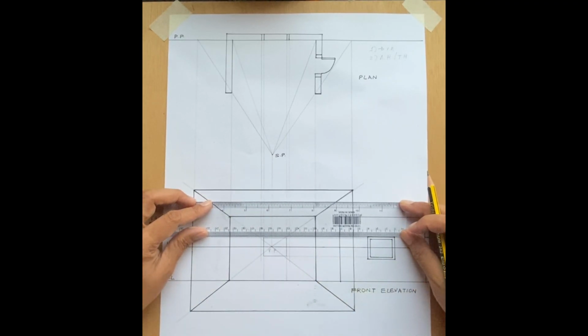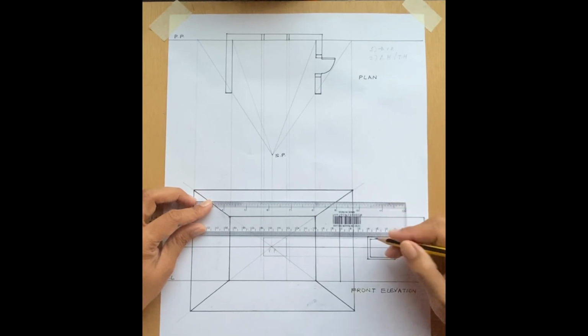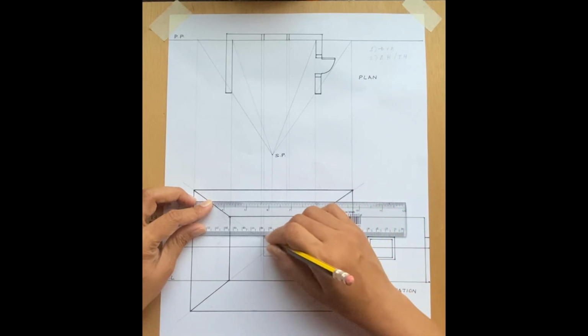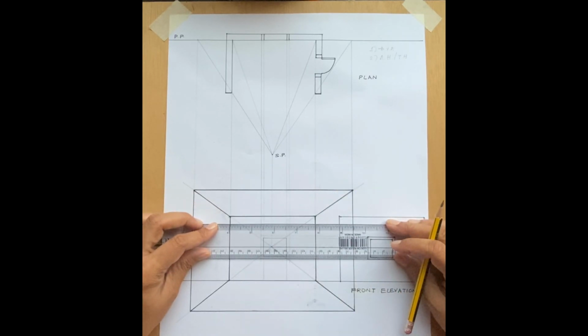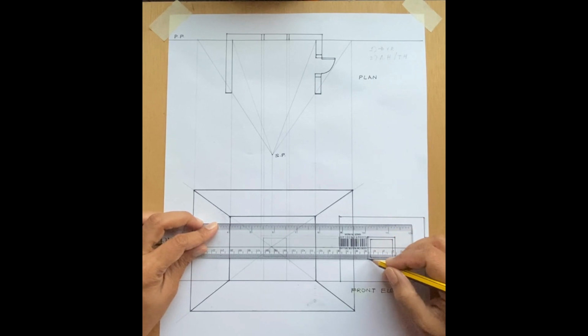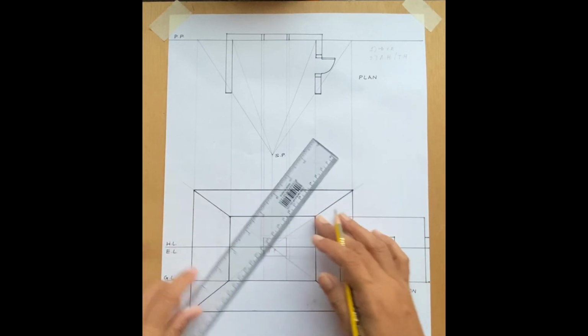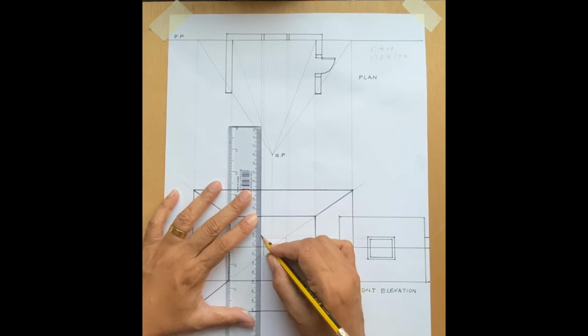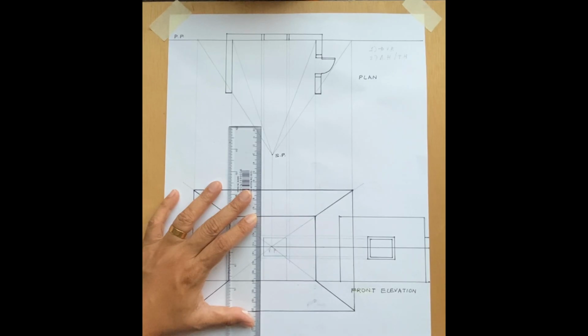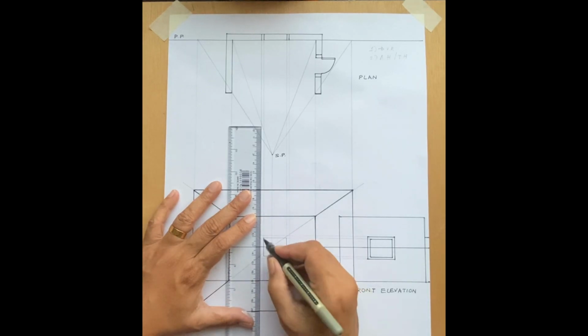It's from here, from the elevation. I'll highlight the window frame.